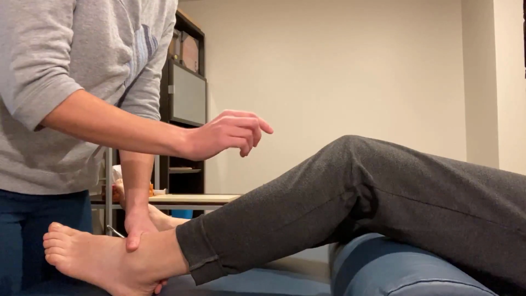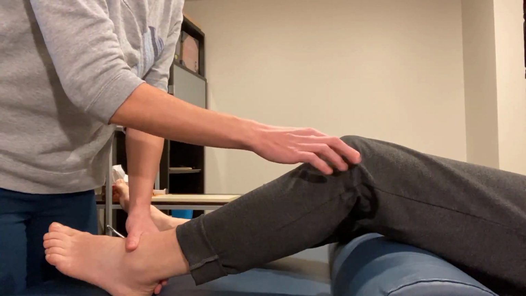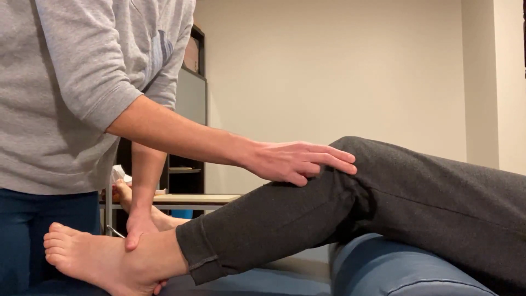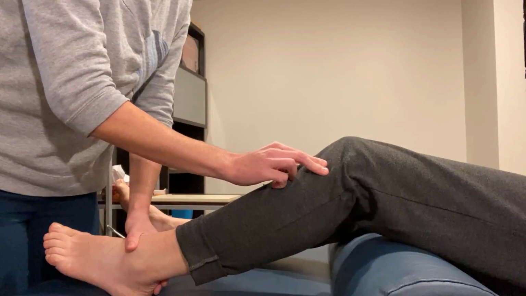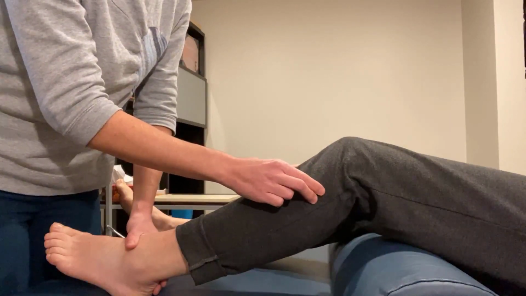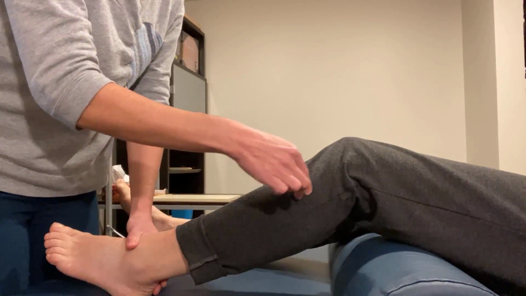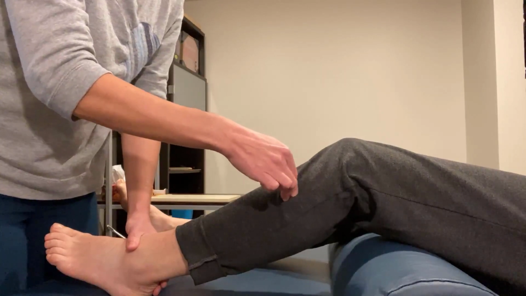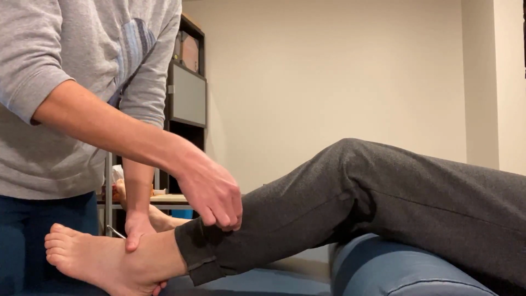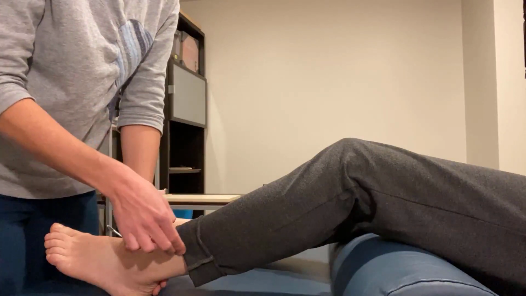To palpate the fibular shaft, you can start on the patella, move laterally onto the lateral femoral condyle, crossing over the knee joint onto the lateral tibial condyle, moving posteriorly and just slightly distally onto the head of the fibula. From here, I can move distally and I can palpate the shaft of the fibula. And this is an attachment point for fibularis longus.